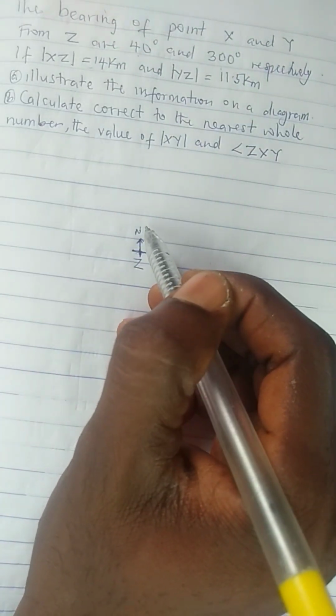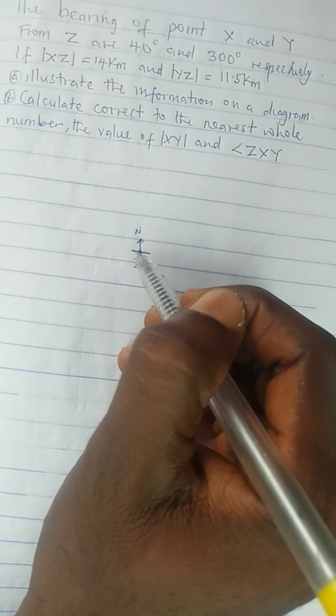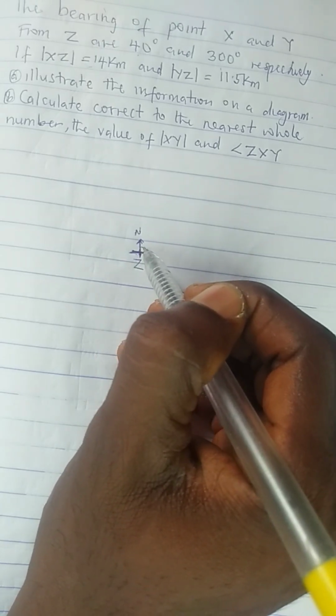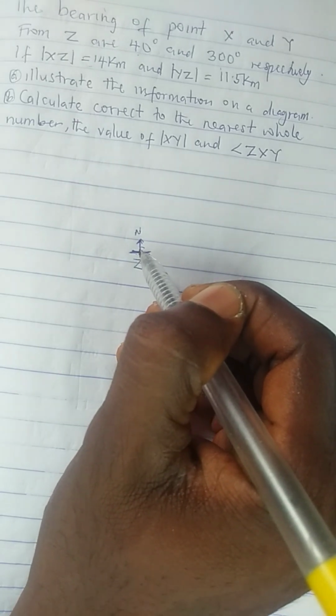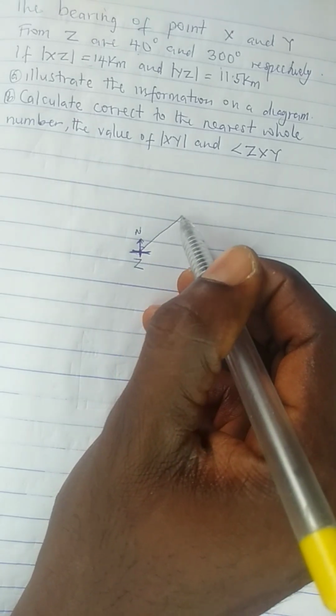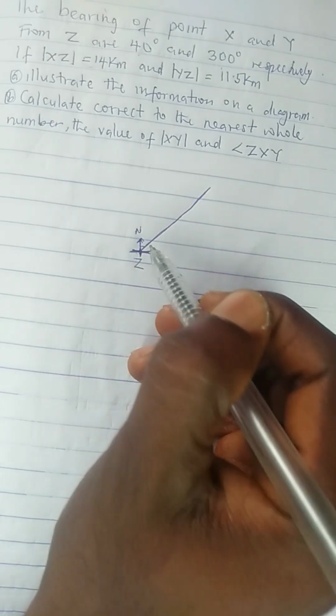Now first, let's draw from the north. Now let's measure 40 degrees. So 40 degrees, the whole of this one is 90. So 40 will be almost half of it. Just almost half. 45 is half, but 40 is almost half. So 40 is this way. That's the direction of your X.